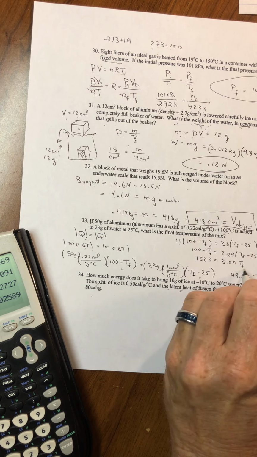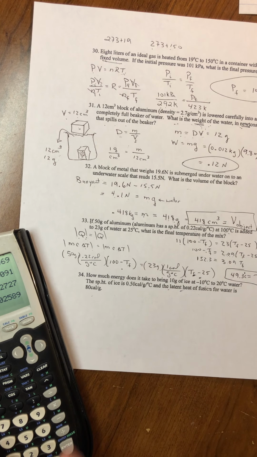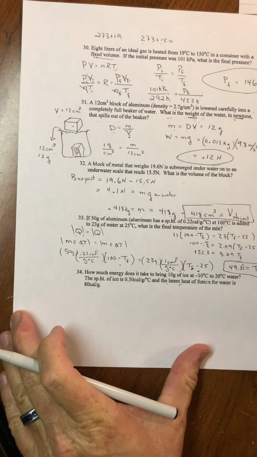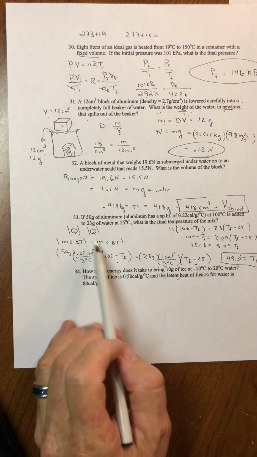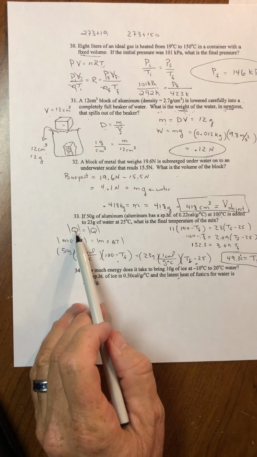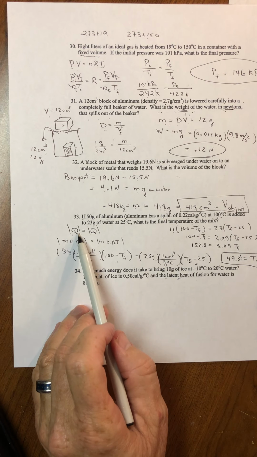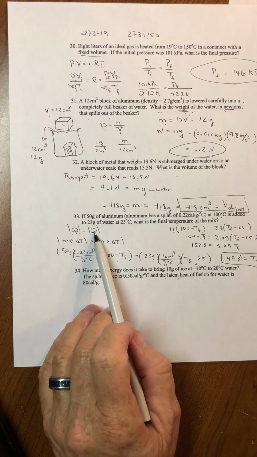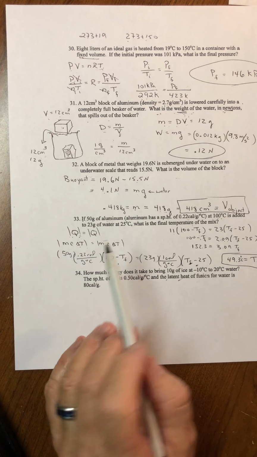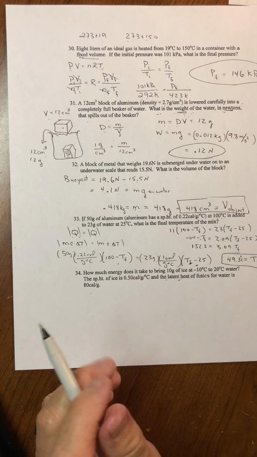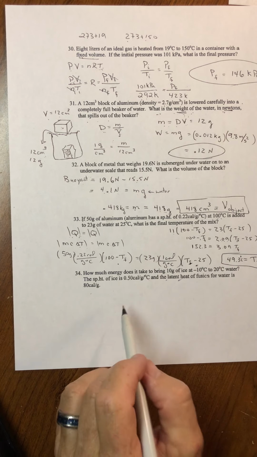49.3 degrees Celsius is the final temperature there. But as I said in class, and say it again here, this is it right here, the conservation of energy. The hot or heat energy coming out of the hot one is equal to what goes into the cold one. And since we're changing temperatures, that's a specific heat question. So this is a specific heat question, really.